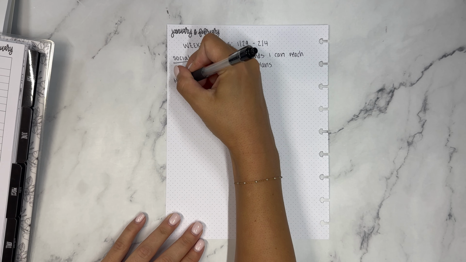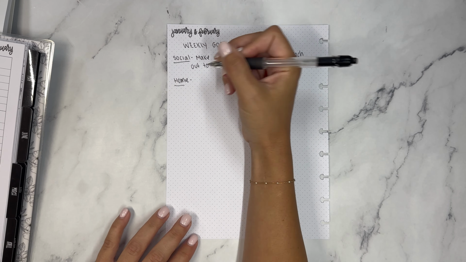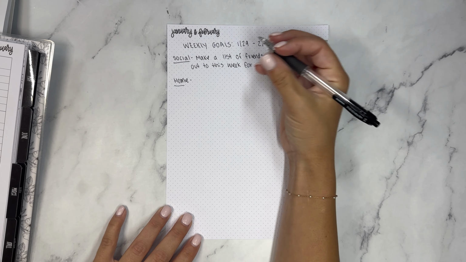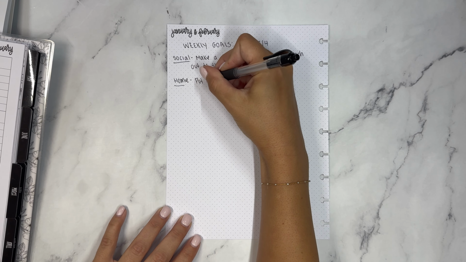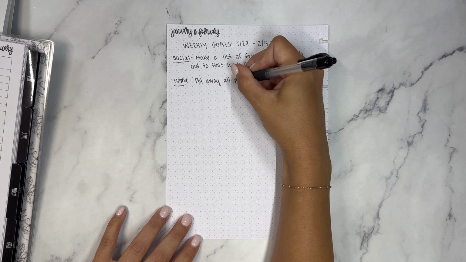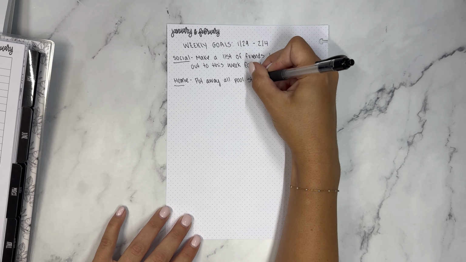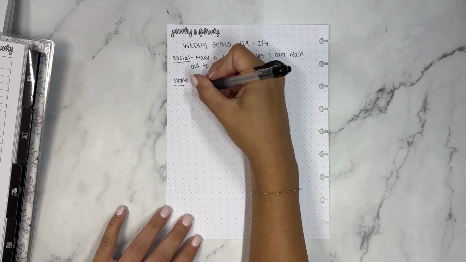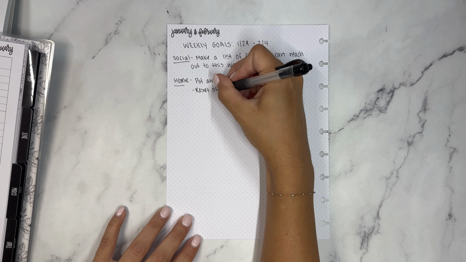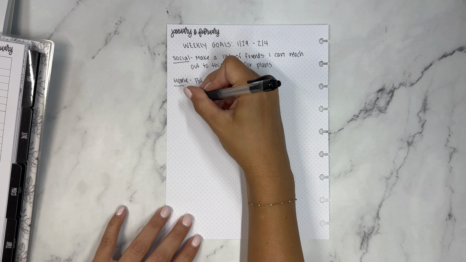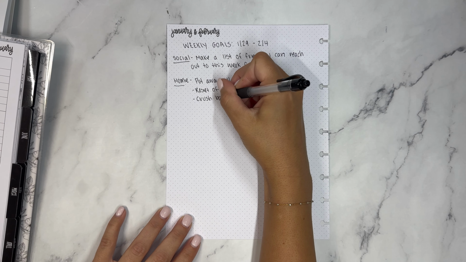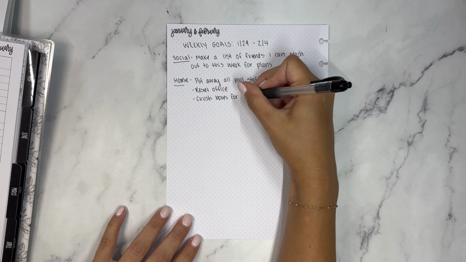Home. And this was for me the week of Labor Day, just in case you were curious. So home was put away all pool stuff. Reset office, because I knew Happy Planner release was coming. And then crush boxes for recycling.